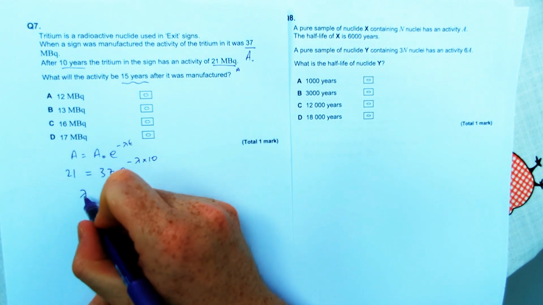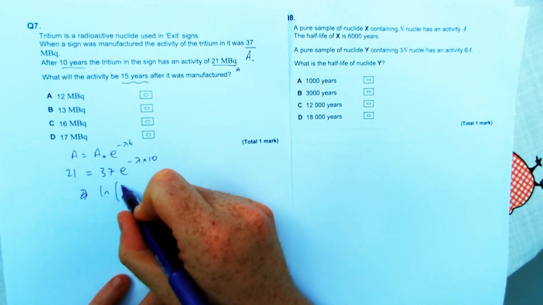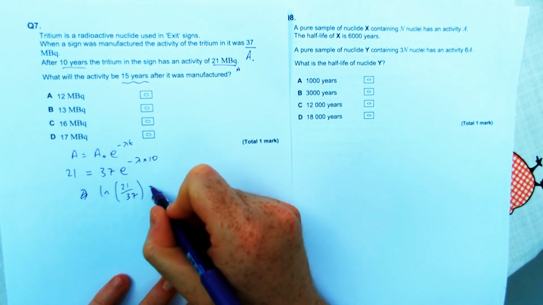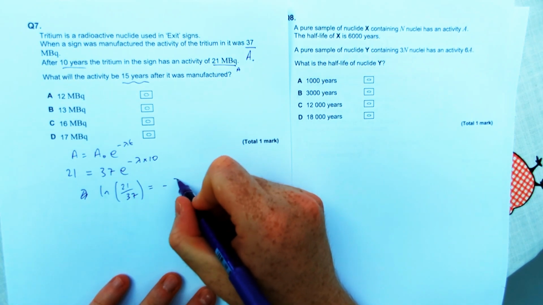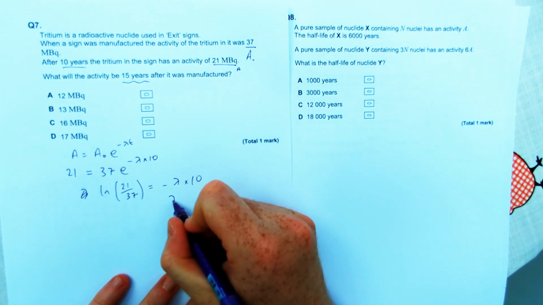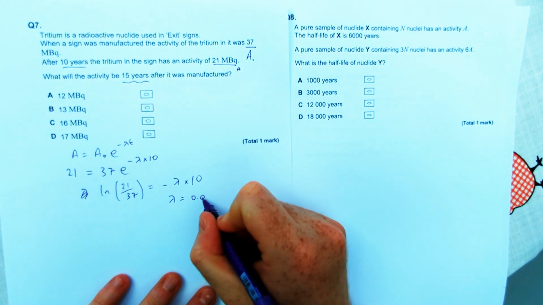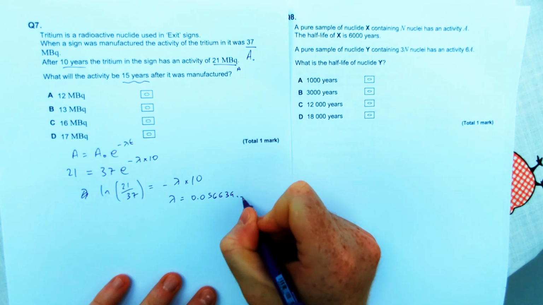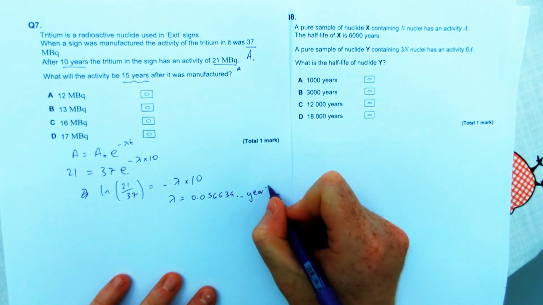But if you take logs of both sides, so ln(21/37) equals minus the decay constant times 10, you should then find the decay constant: divide that value by 10, which is equal to 0.056639, etc. years to the minus 1.